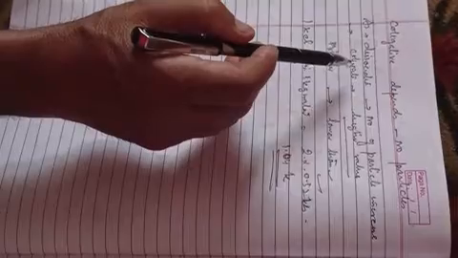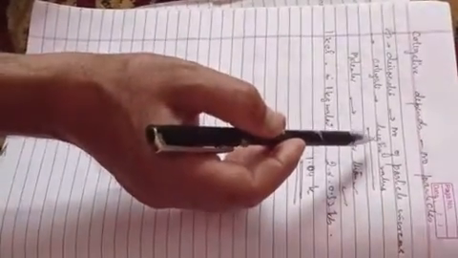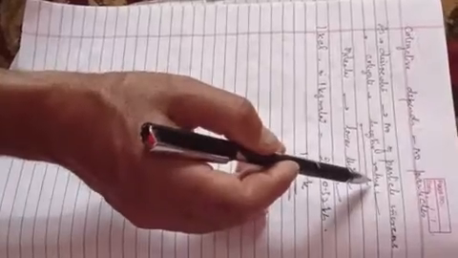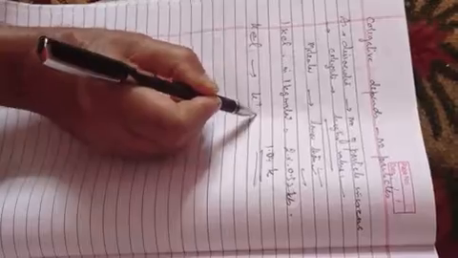Colligative property in case of dissociation, as in case of some acids and bases, when they are added to water, they ionize. As they ionize, the number of particles increases. So colligative property shows a higher value. Since colligative property is inversely proportional to molar mass, molar mass shows a lower value. For example, KCl gives K positive plus Cl negative. That is, the number of particles becomes double. So the molecular mass will be half of the normal. This is the abnormal molecular mass.